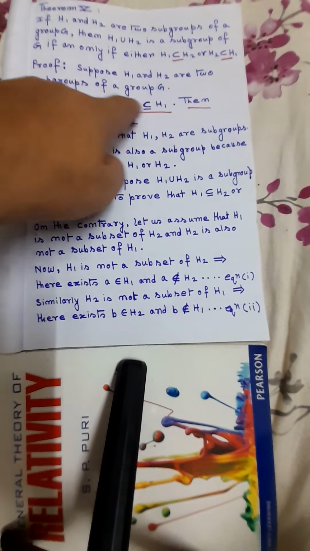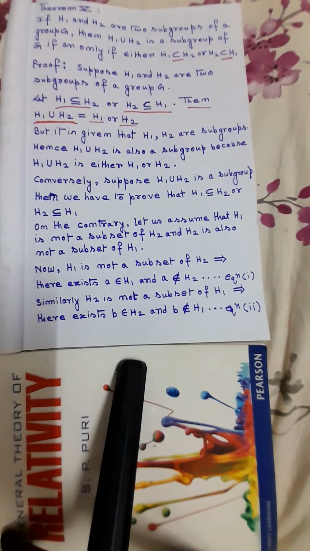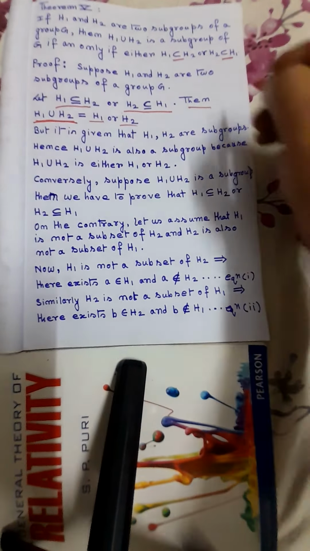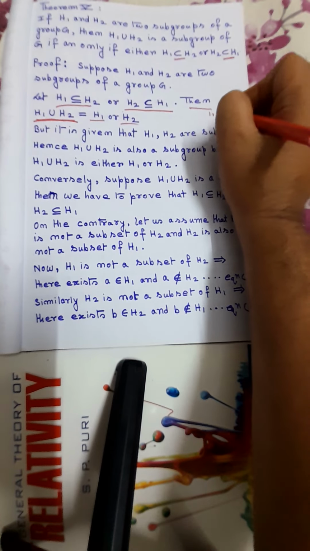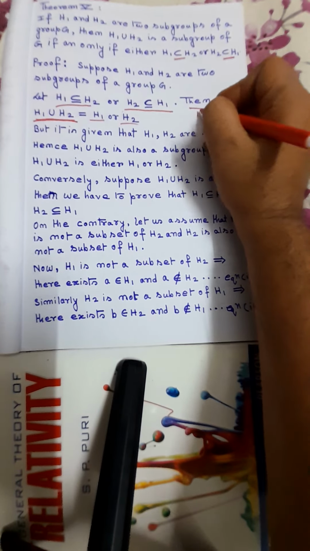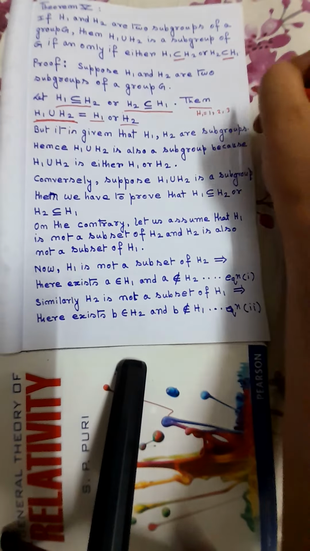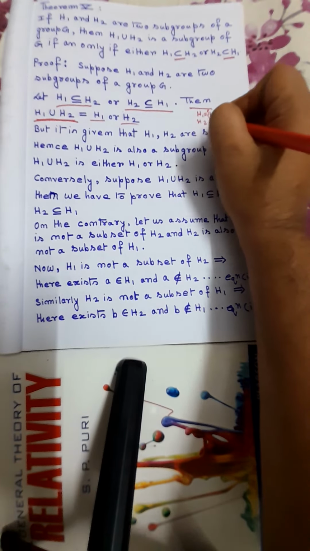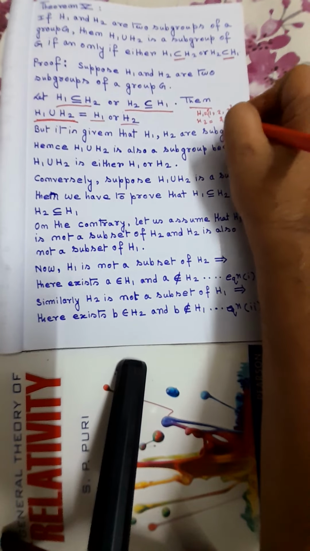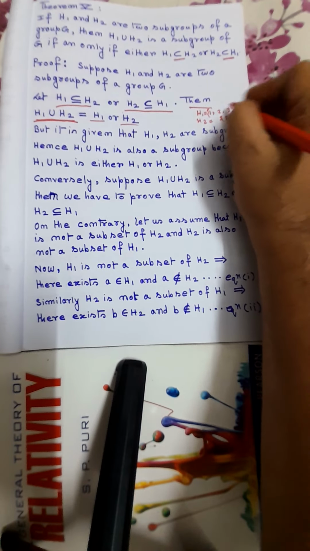So if we do the union, then what we will get? Either we will get H1 or we will get H2. What does that mean? Let H1 equal {1, 2, 1, 3}, and H2 equal, suppose, {2, 3}. So H2 is a subset of H1.